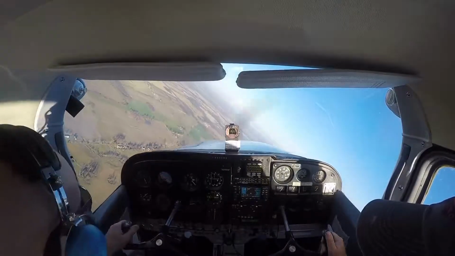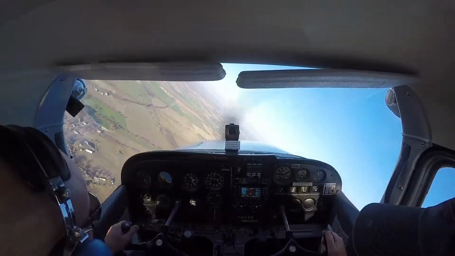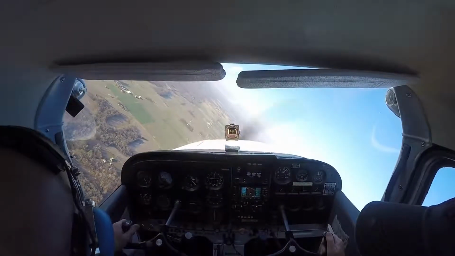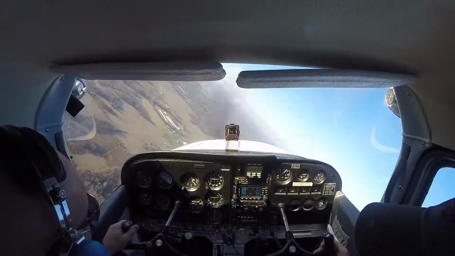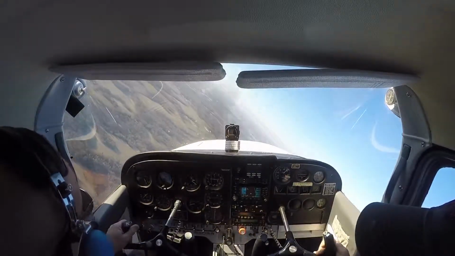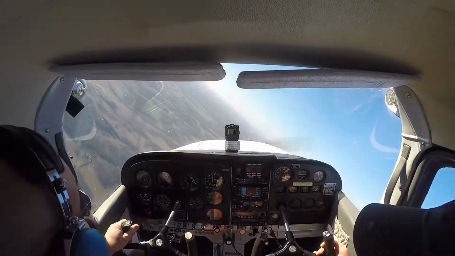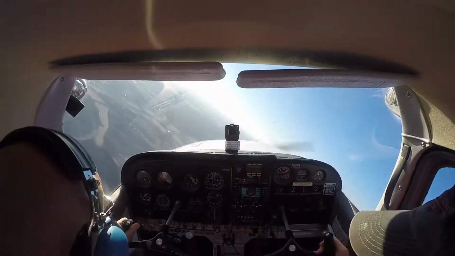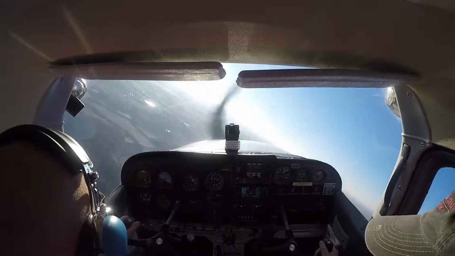All right, a little bit of nose up, please. There we go. Traffic, at 556. We're at 3,000 feet. We are about 8 miles to the south. We'll be doing right traffic for 2010. All right, so here comes our pond. Okay.